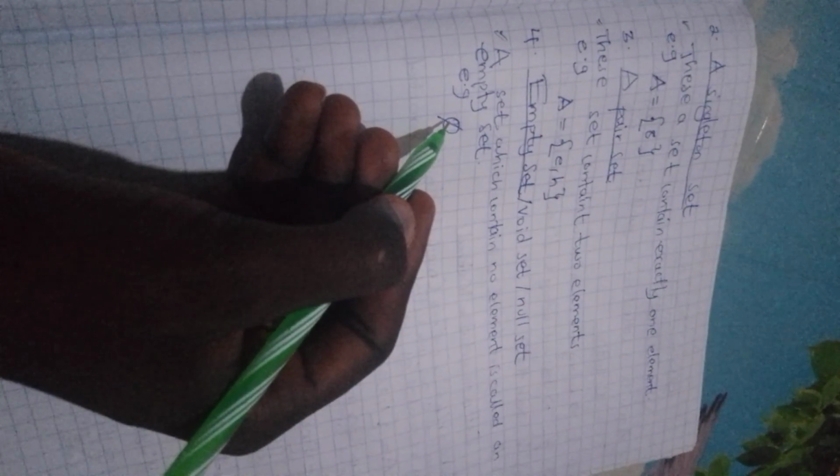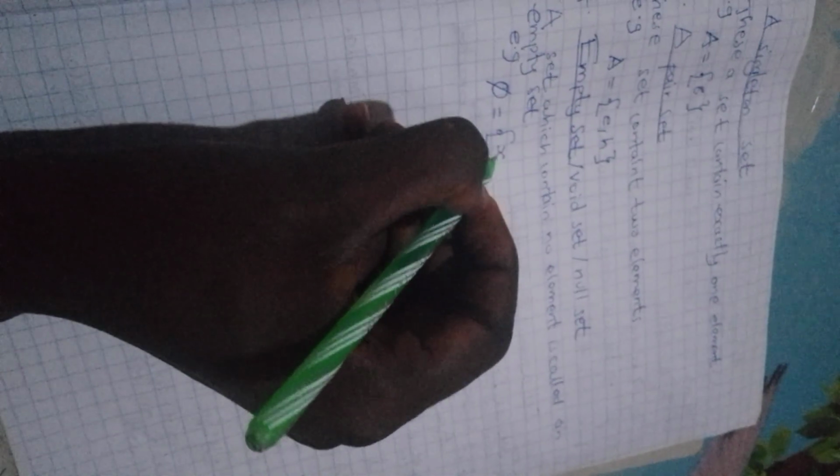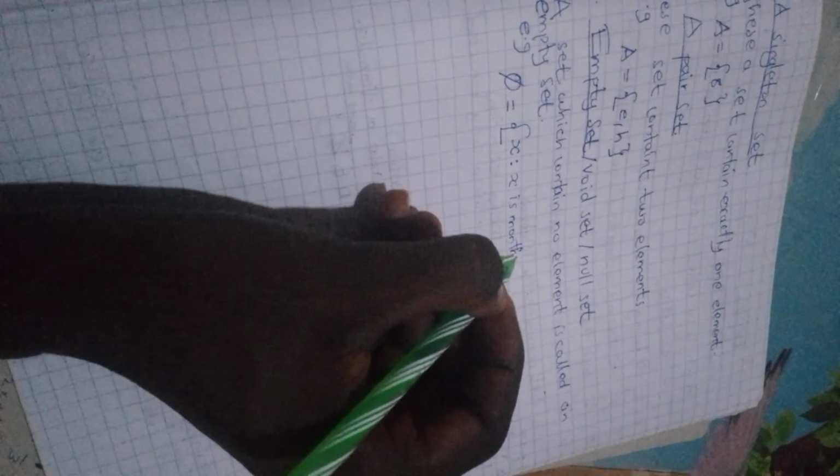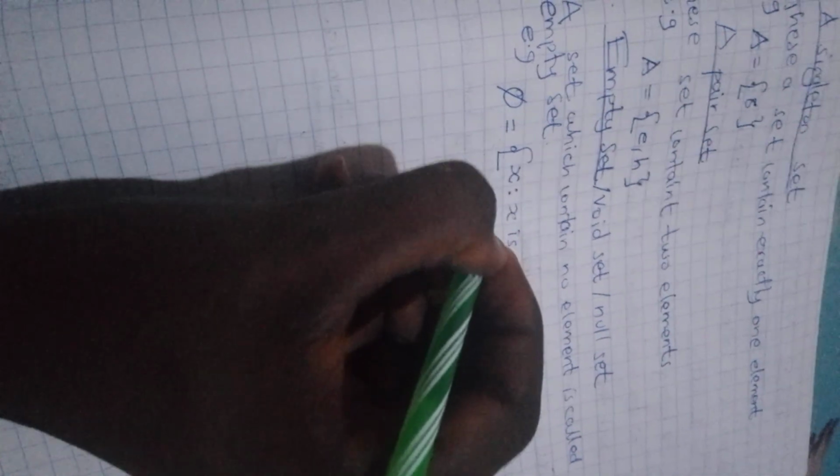This means an empty set or void set or null set, such that x is a month of a year containing 34 days.